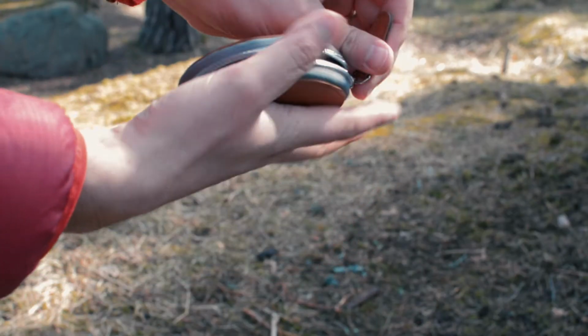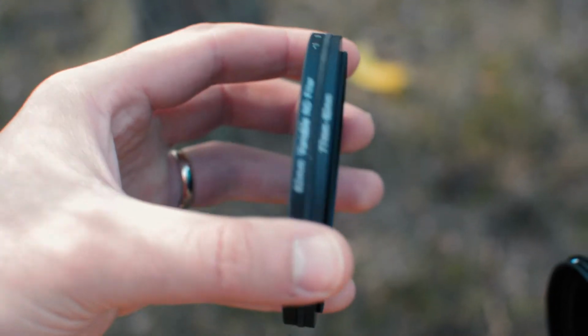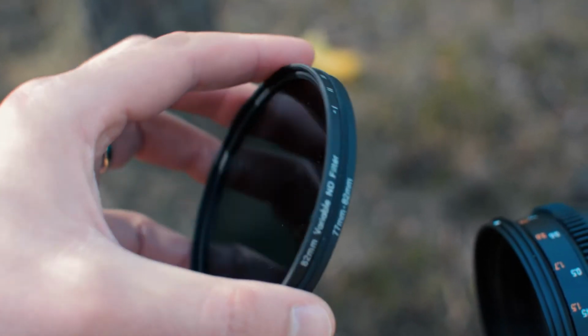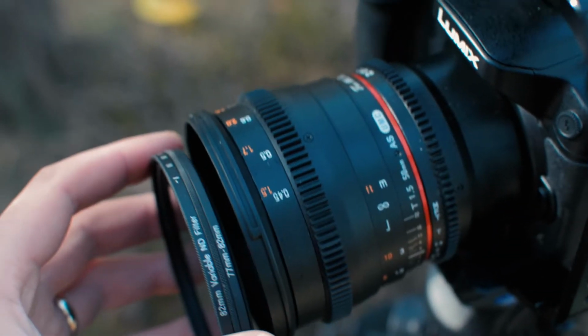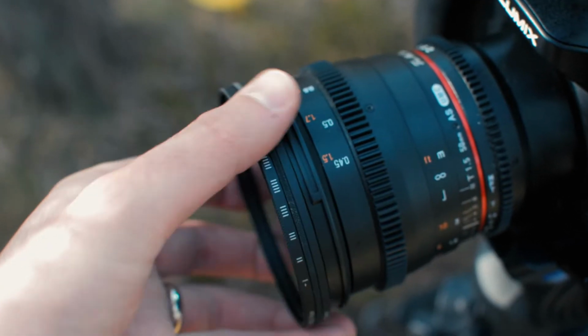What you can do instead is add an ND filter on top of your lens. An ND filter will control the amount of light that goes into the camera, and that will give you the ability to have a fixed shutter speed, fixed aperture, and still control exactly how the picture should look.